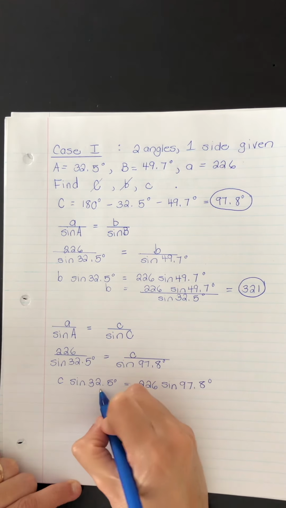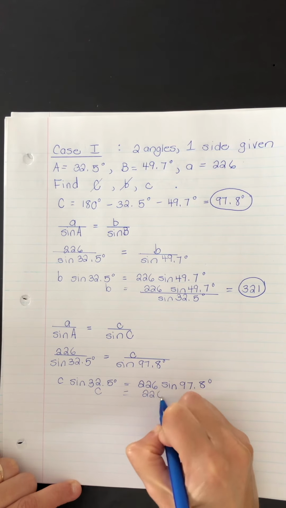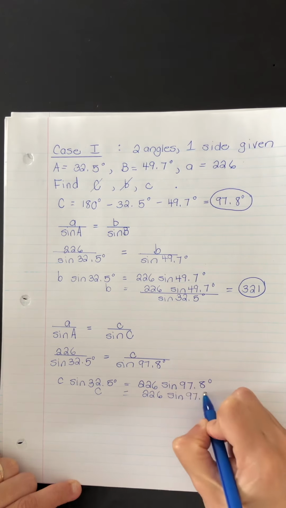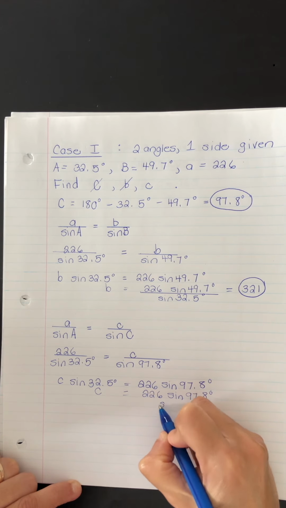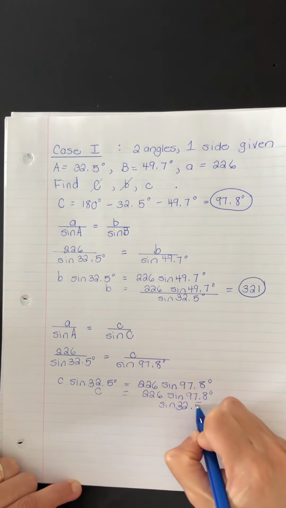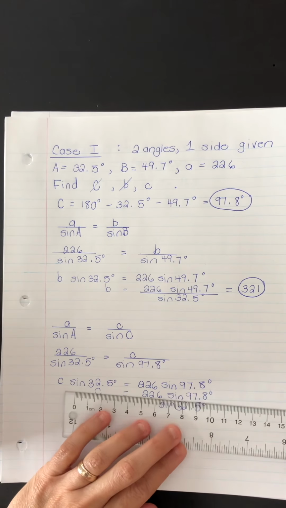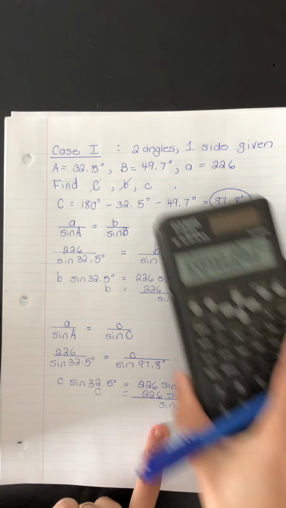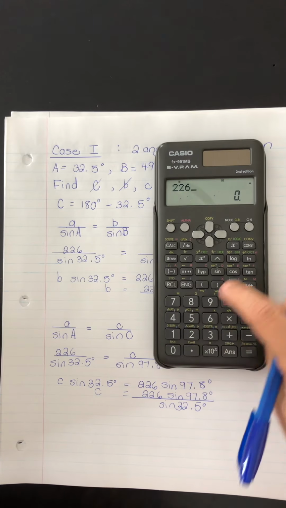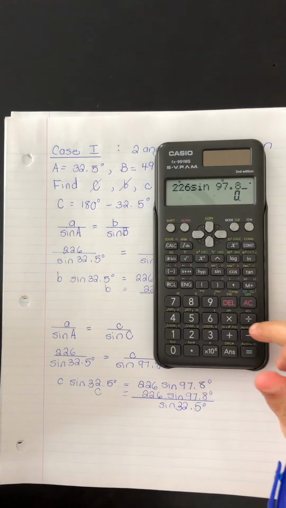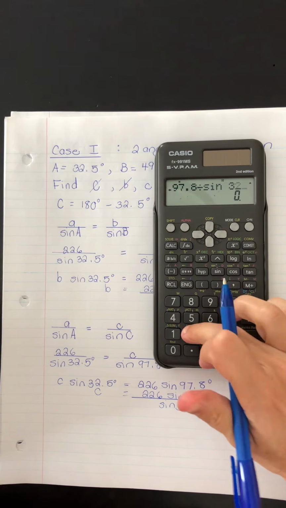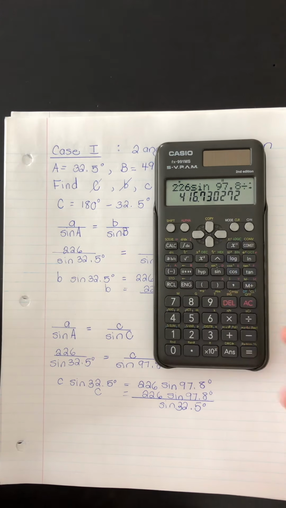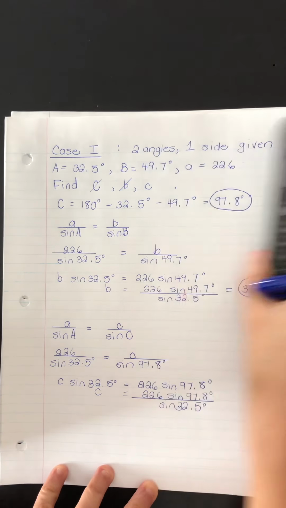And when we go to solve for side C, we're going to use division. Like that. Okay, so once again, just put this directly into your calculator. So 226 sine 97.8 divided by the sine 32.5. All right, so there is our side length. And again, I'll round it to 3 significant digits, and that will be 417.